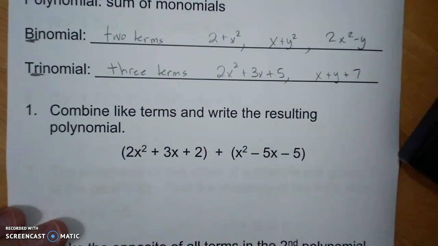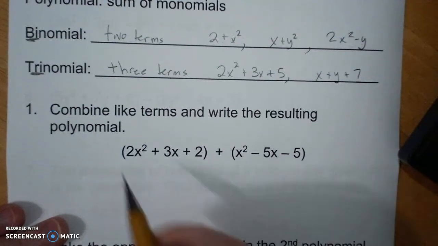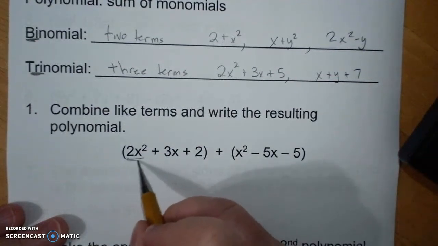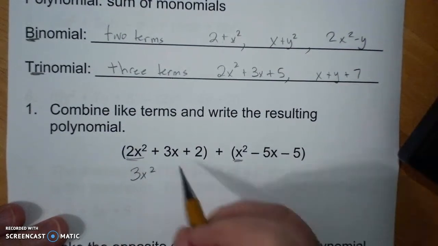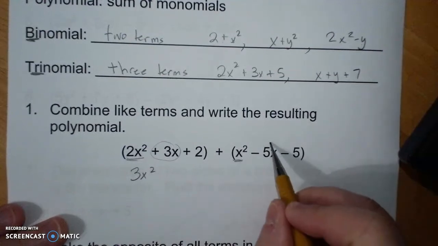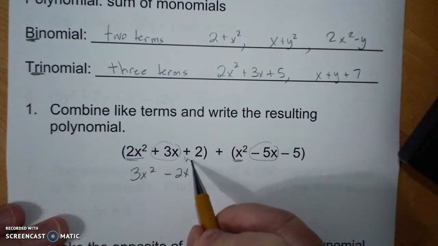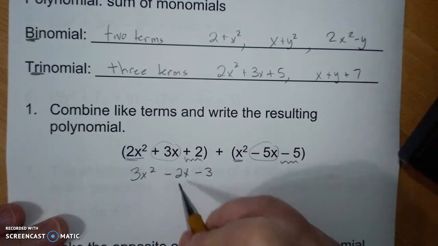Combining like terms. You have already done a unit with exponents, and you have already done a lot of adding terms. So combining like terms, when you're adding and subtracting, they only need to go together if they have the same last name. 2x squared and 1x squared gives you 3x squared. Positive 3x and negative 5x gives you negative 2x. And positive 2 and negative 5 gives you negative 3.